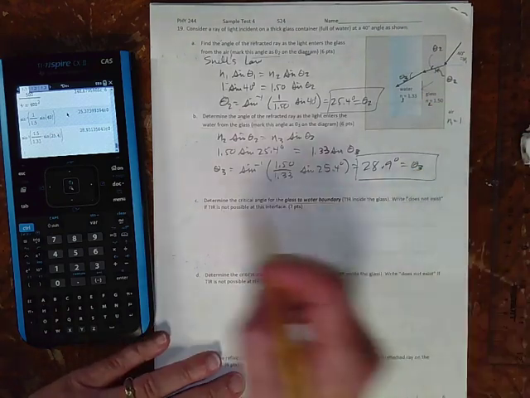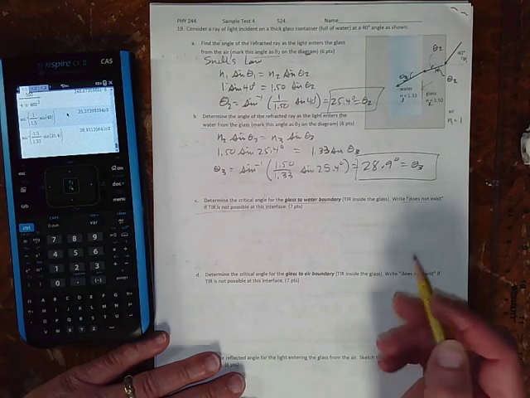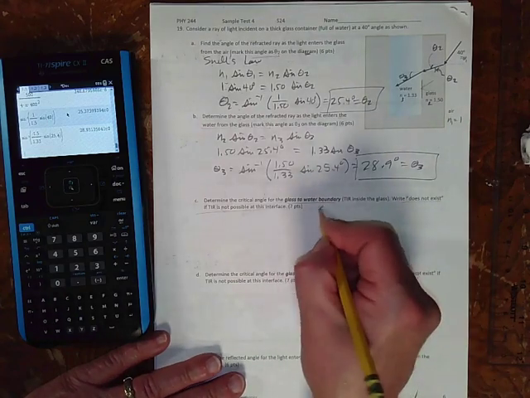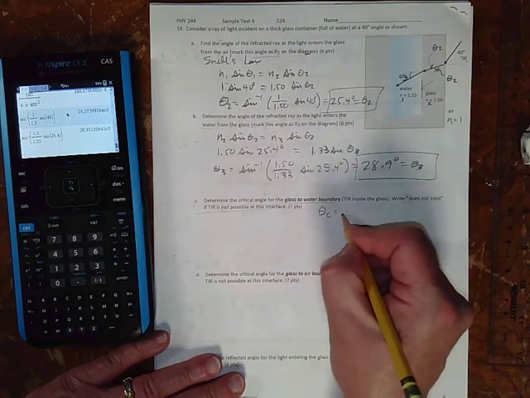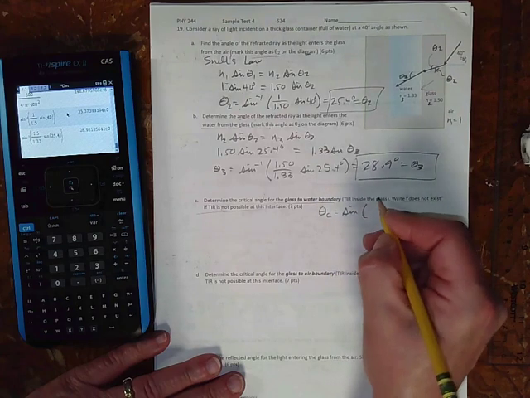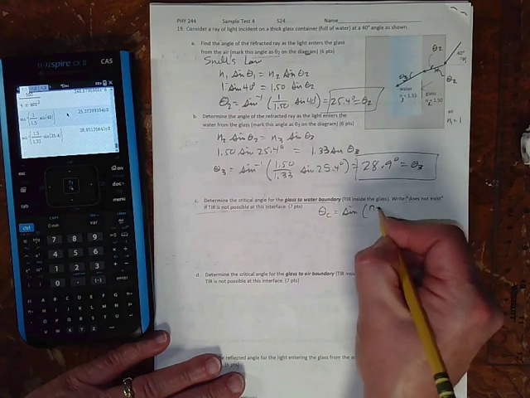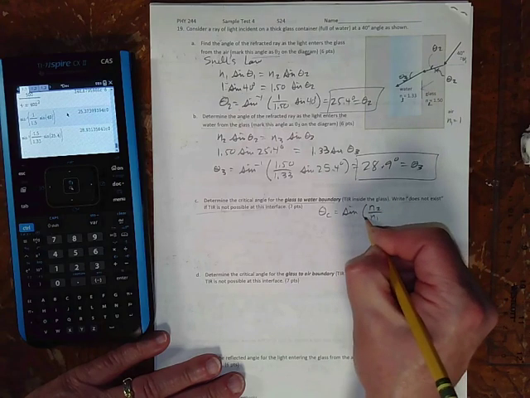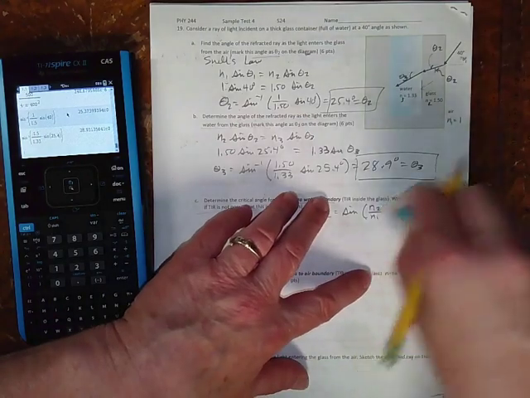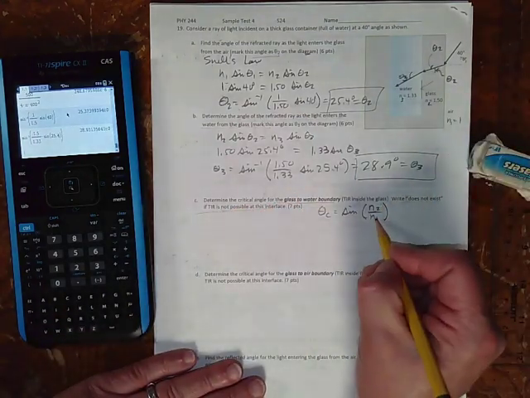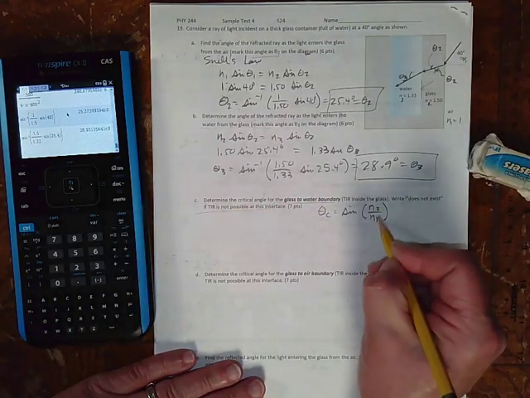It does not exist if total internal reflection is not possible for this interface. So we have theta critical is inverse sine of n2 over n1 in general, where 1 is where the light ray starts, 2 is where it ends up.